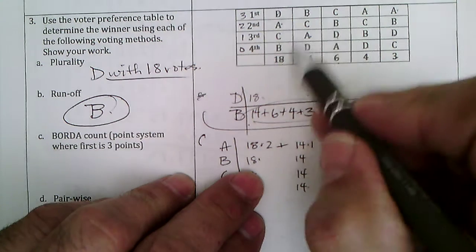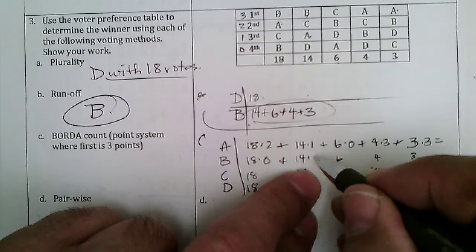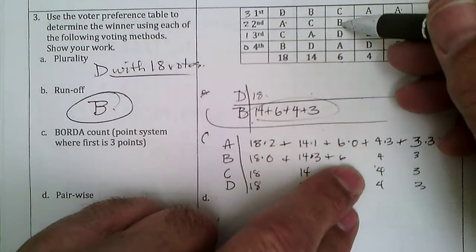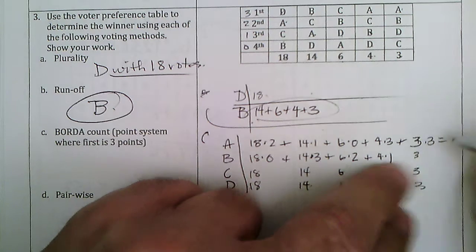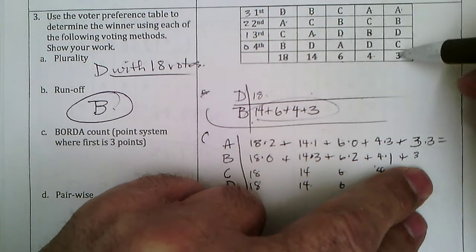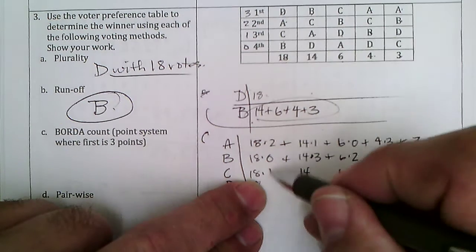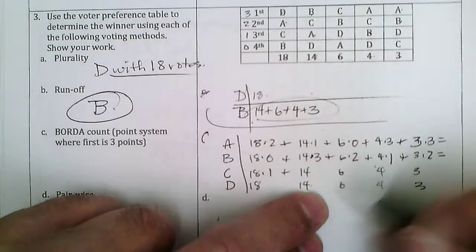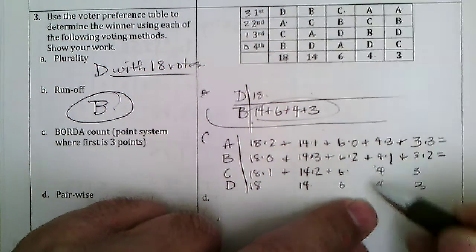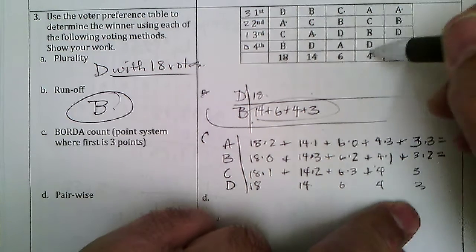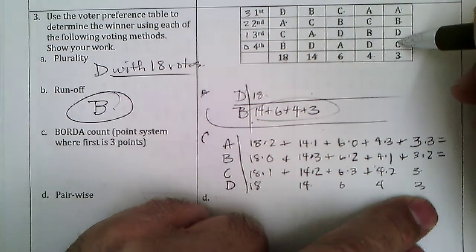And then I've got 18 times B had 0, plus 14 times 3, plus 6 times 2, plus 4 times 1, plus 3 times 2. And then I've got 18 for C times 1, 14 times 2, 6 times C is 3, plus 4 times 2, plus 3 times 0.